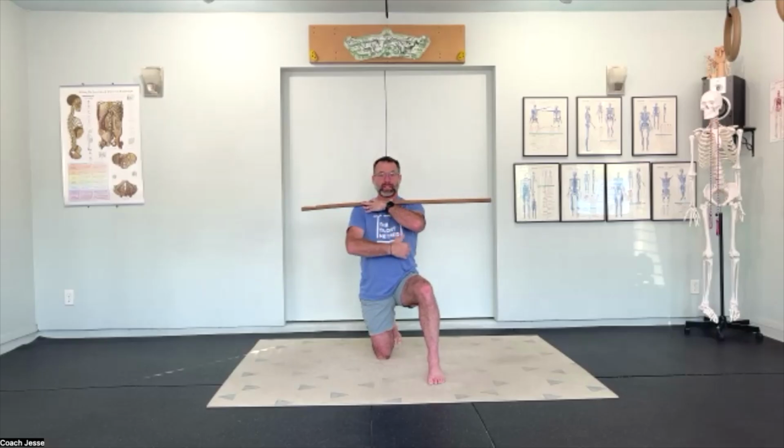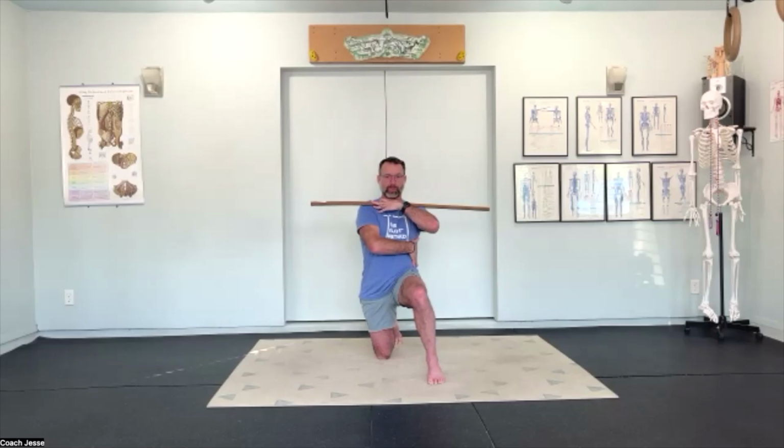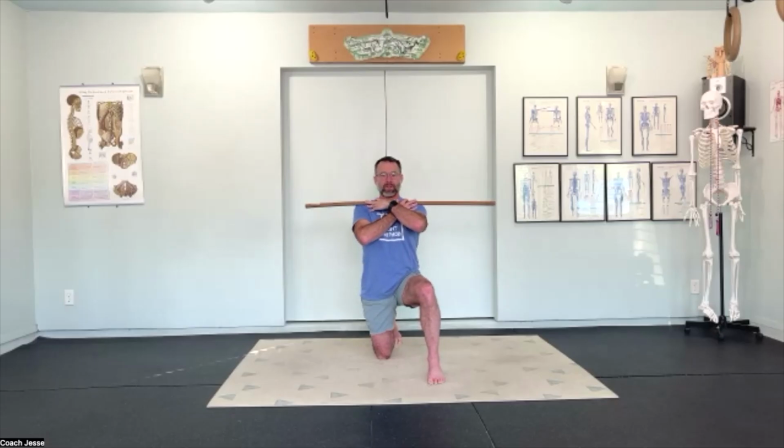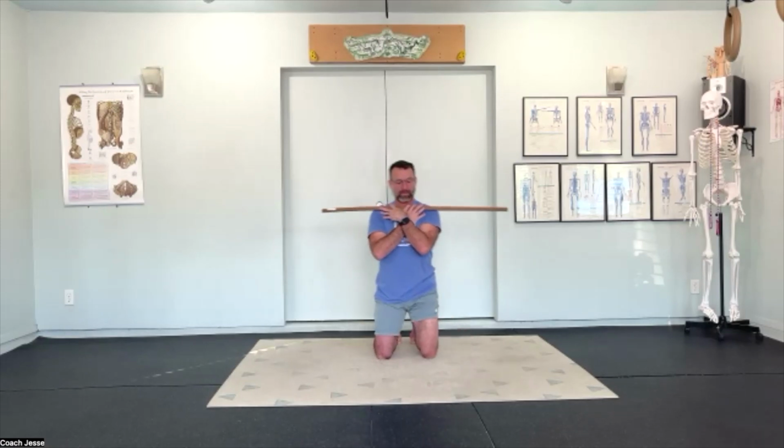And as you're squeezing into it, you might notice some interesting core activation, especially through those obliques, those muscles that cross through on the side. And if you're feeling anything tight, restricted, interesting on this side, we're going to switch sides so that we can compare.